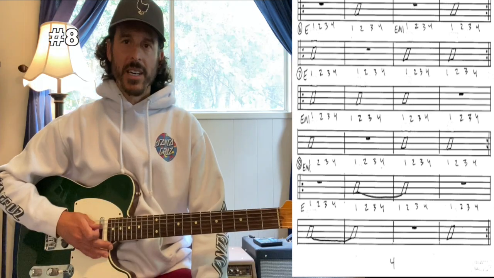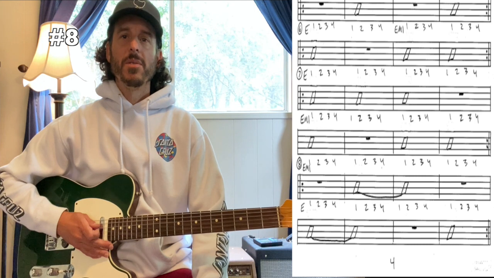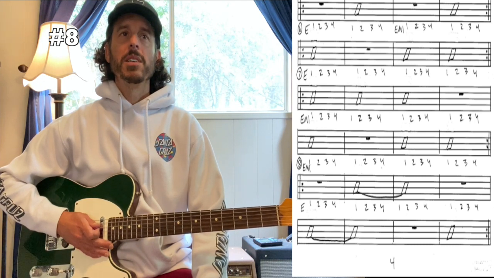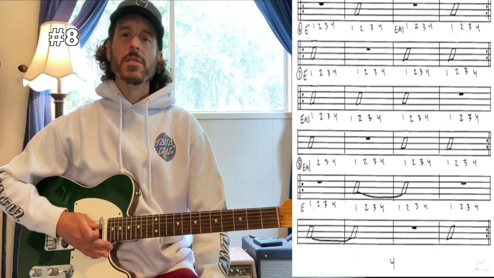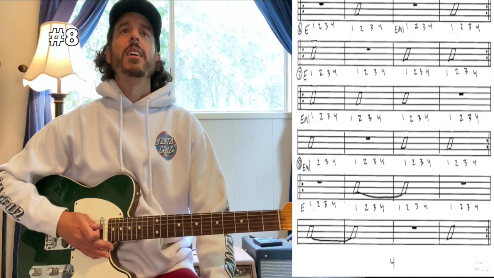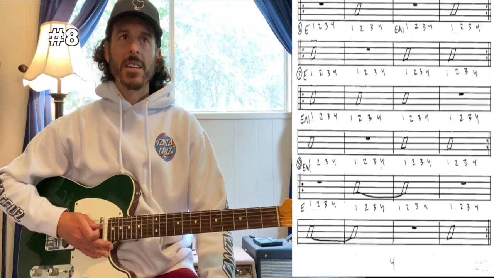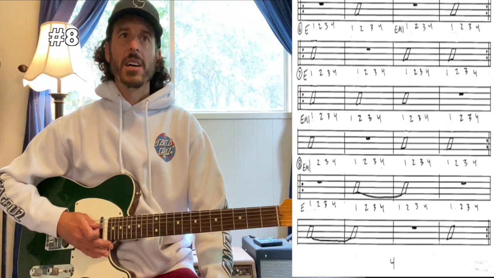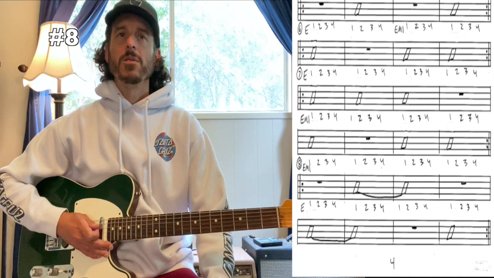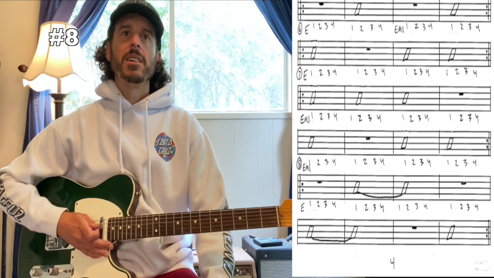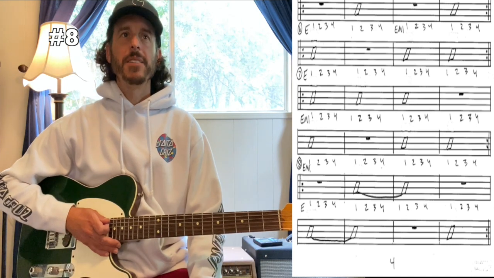For 8, we're going to have another 8-bar progression. We're going to start off with a whole note rest, and then we'll go into an E minor with a whole note that's tied to another whole note. On bar 4, we'll have a whole note rest. On bar 5, we'll go to E major with a whole note tied to another whole note. Bar 7's a whole note rest, and then we'll do a whole note on bar 8. Okay, here comes number 8.